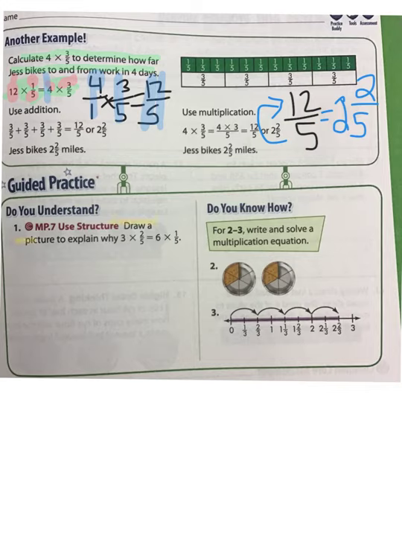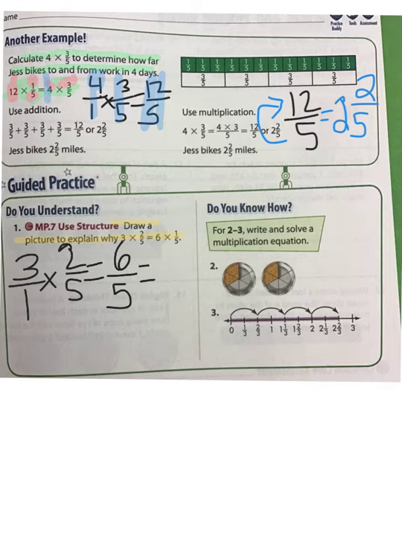We have to draw a picture to explain why 3 times 2/5 equals 6 times 1/5. Well, you don't worry about drawing the picture, but what we're going to do instead is write 3 over 1, because 3 is a fraction, times 2 over 5, okay? That's going to equal 6 over 5. And then we're just going to fix it.